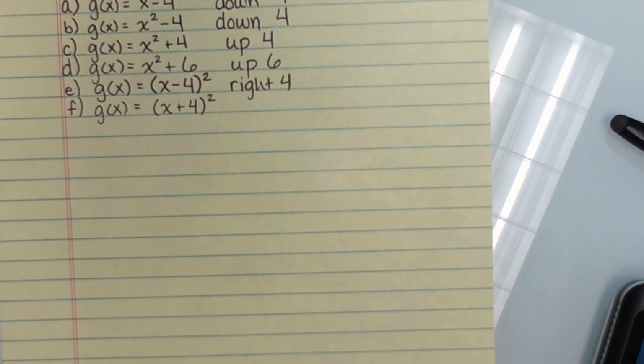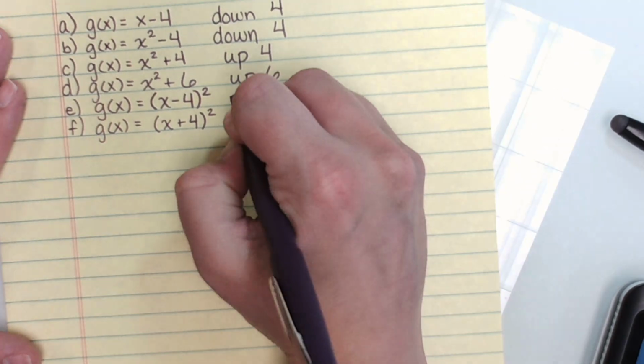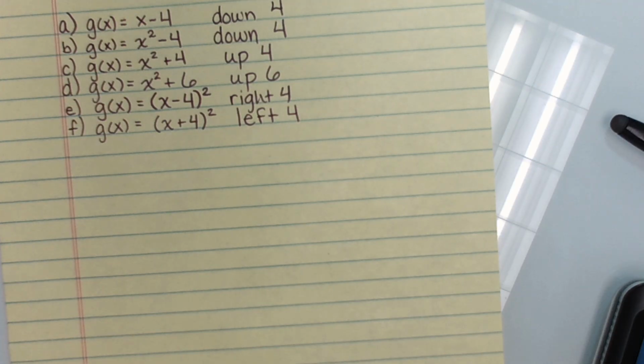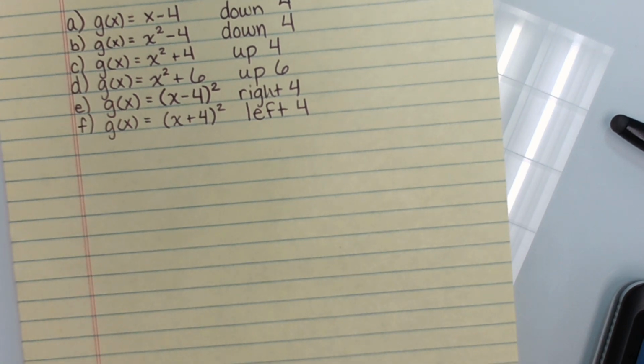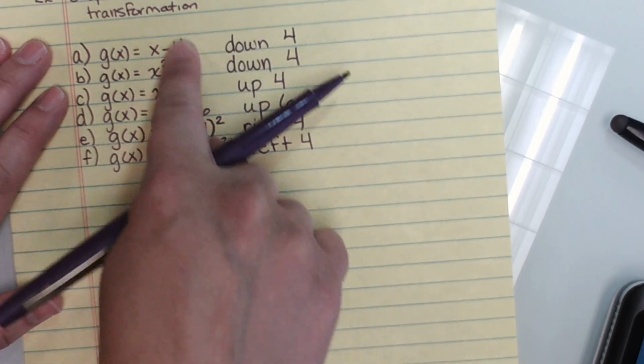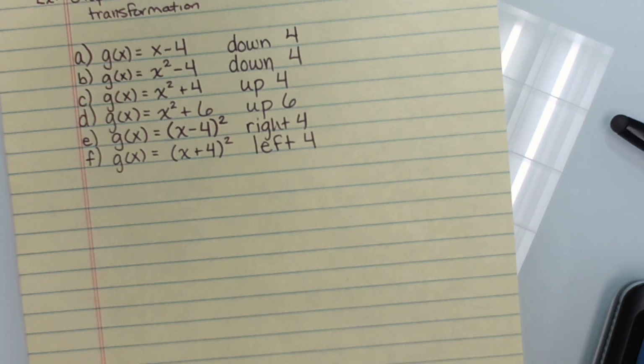Guesses? Left 4. Left. So translations will happen when you're adding or subtracting things. It's just a matter of where. If you add or subtract inside parentheses, that's either left or right. Plus being left, minus being right. And this would work for any of our functions. Absolute value, quadratic, all of them. If you're adding and subtracting to the general function, to what you had to the original parent, it will move it either up or down.